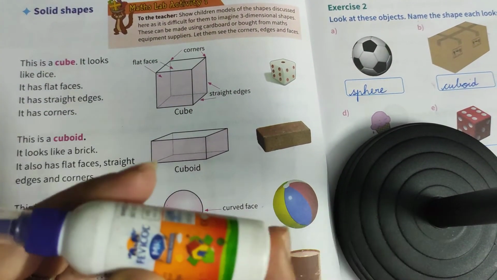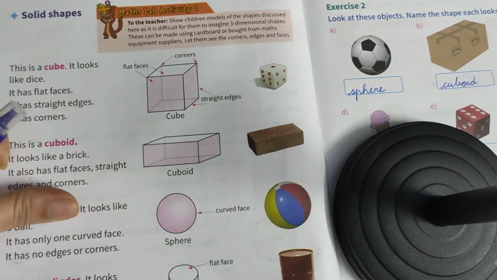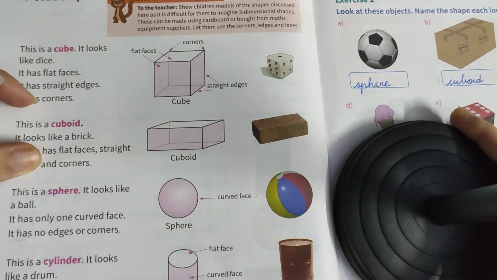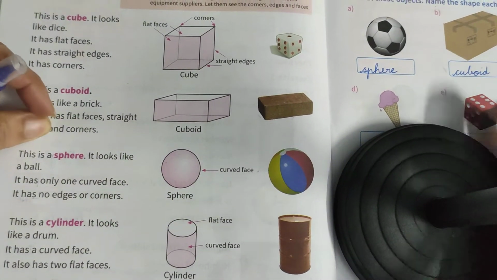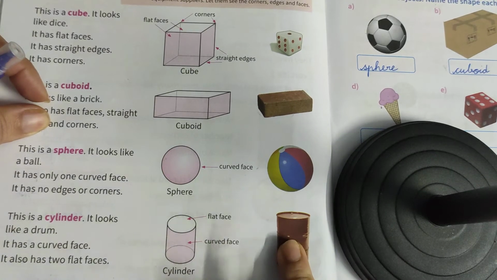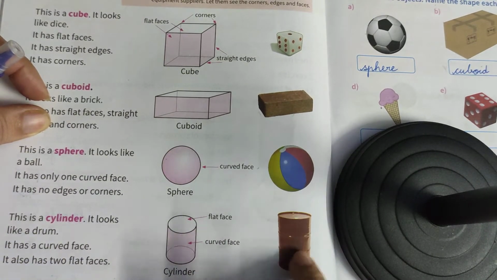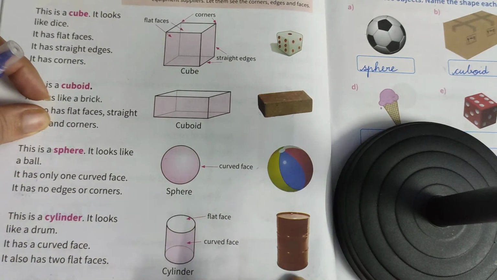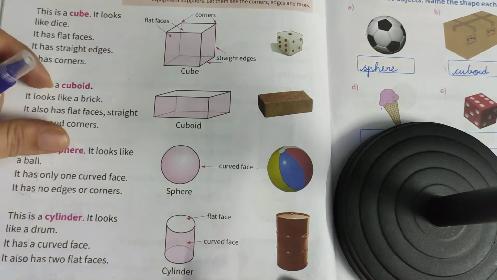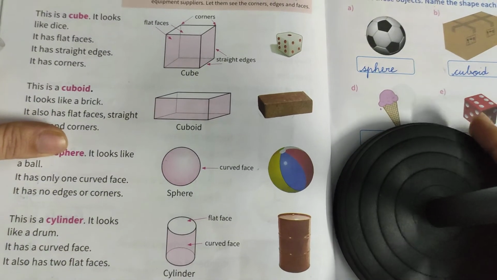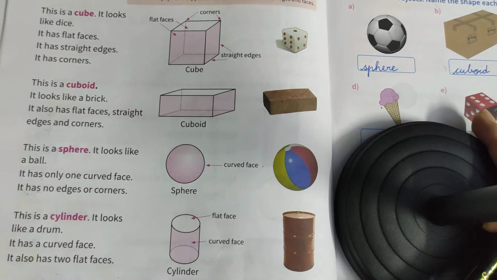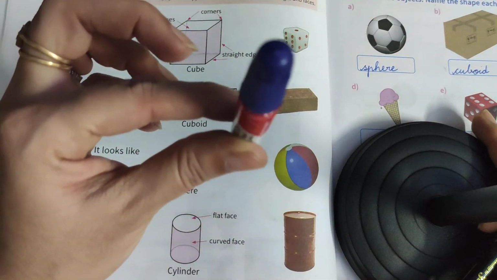Okay, see, it looks like a drum. This is a cylinder. It has a curved face and 2 flat faces. That's a cylinder. Another Fevicol bottle also I have over here.